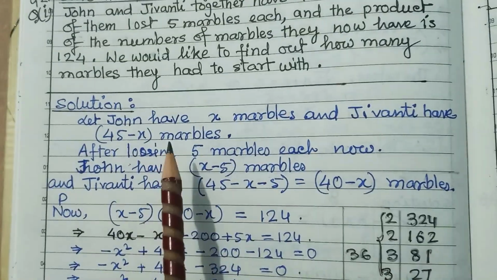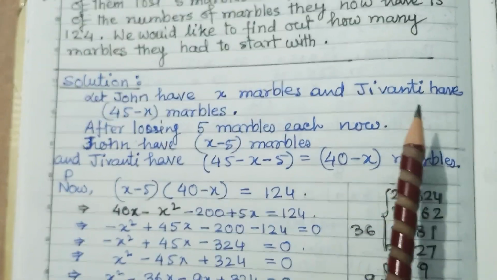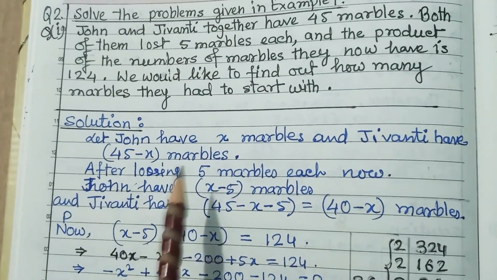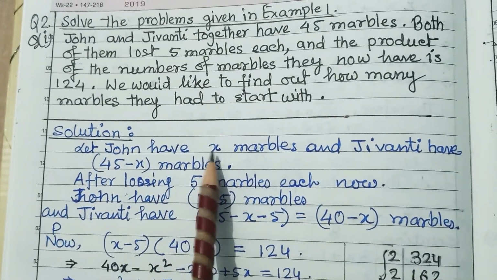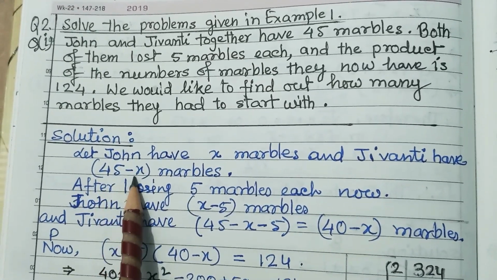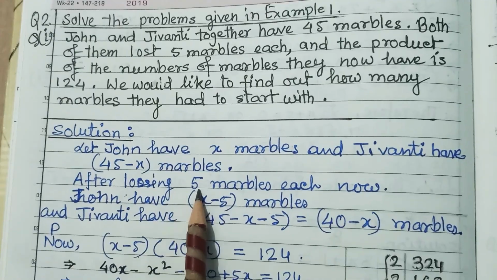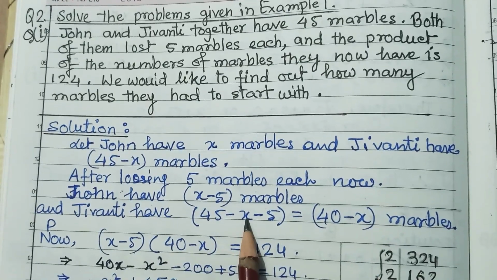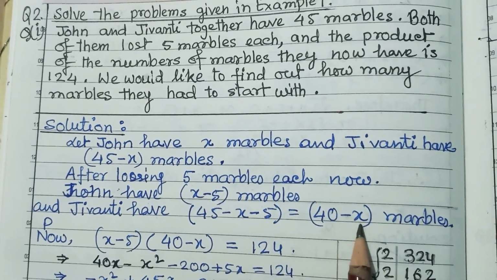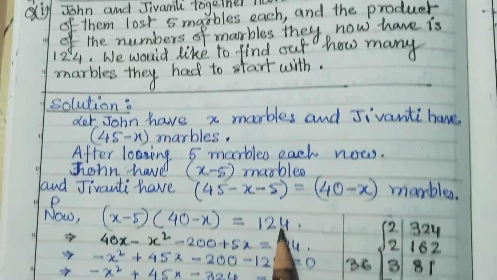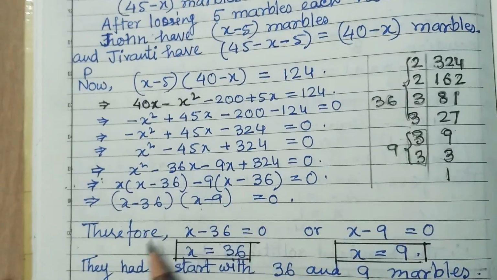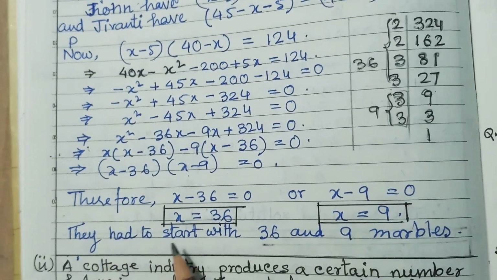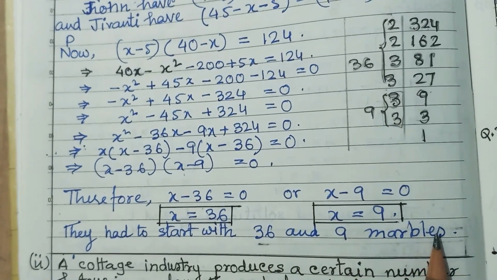Now the solution: let John have x marbles and Jivanti have 45 minus x marbles. As it is a quadratic equation of one variable, not two variables, only x is the variable, and the other is 45 minus x. Now after losing 5 marbles each, John has x minus 5 and Jivanti has 45 minus x minus 5, so it is 40 minus x. Now the product of these two is equal to 124. You can solve it, and x is 36 and x is 9. That means they had to start with 36 and 9 marbles.